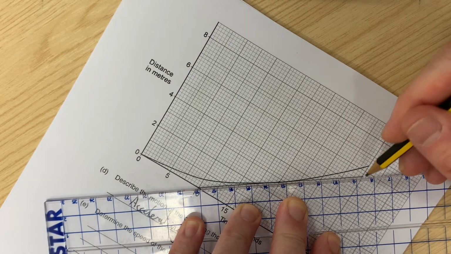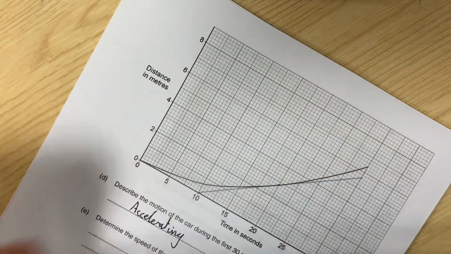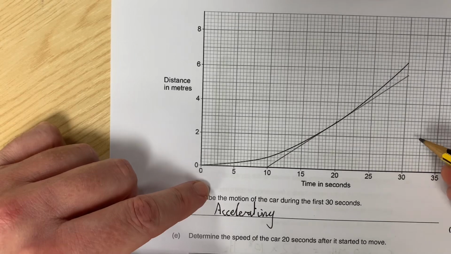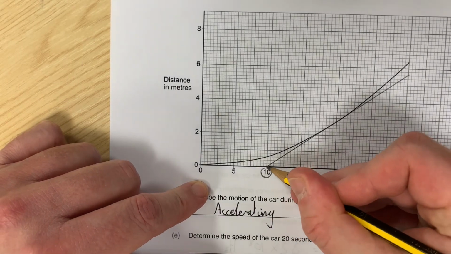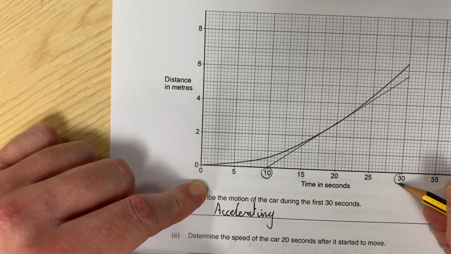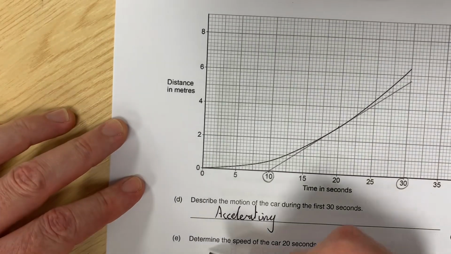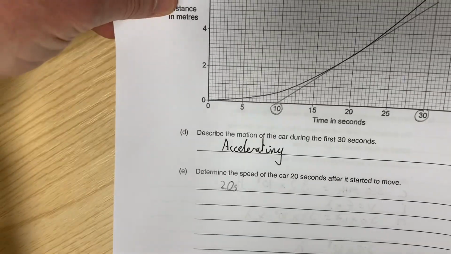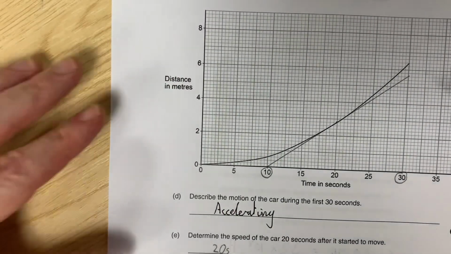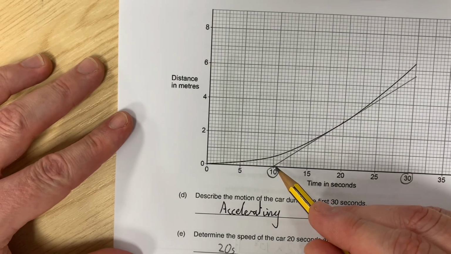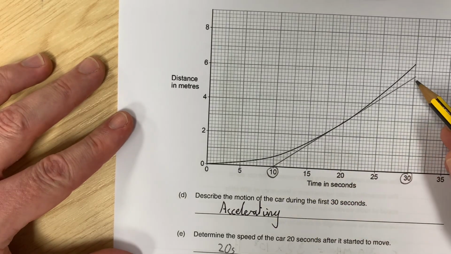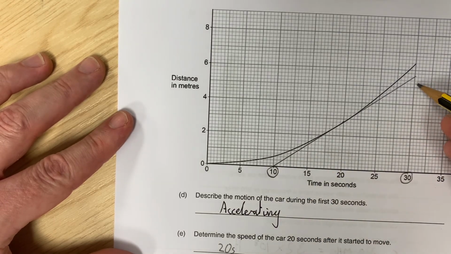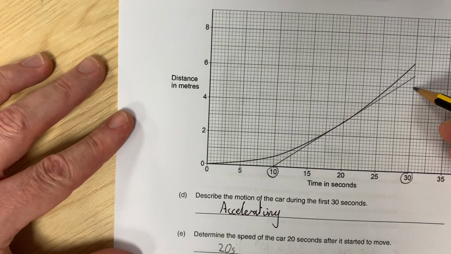What I'd then recommend is you make your line really quite long. There we go. So there's my tangent. And I'm taking it from, let's go, look, from 10 seconds to 30 seconds. So I've got a time here of 20 seconds, which I'm just going to note there for when I get to the calculation. We can then have a look to see if the remote control car had been travelling at this speed the whole time, we can see how far it would have gone. So from 0 meters up to, so this would be 5 meters.